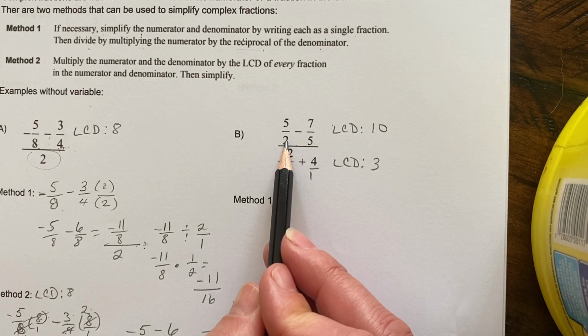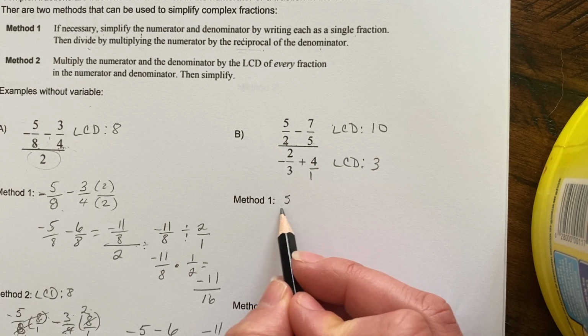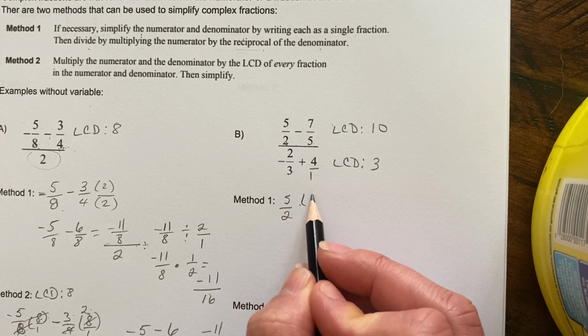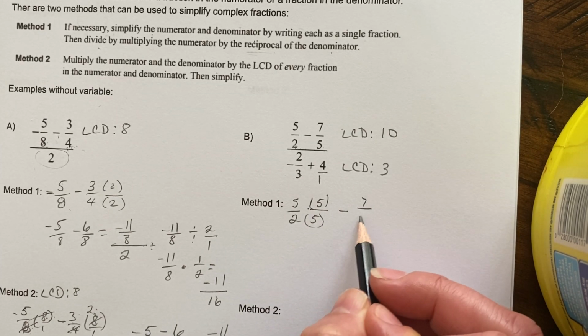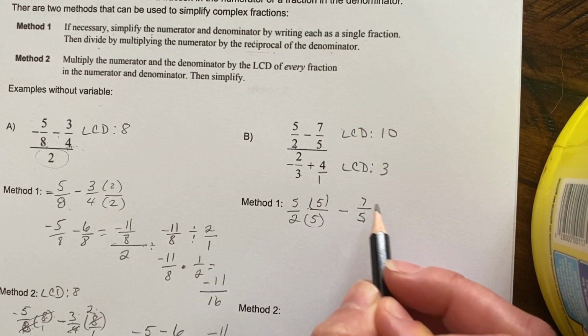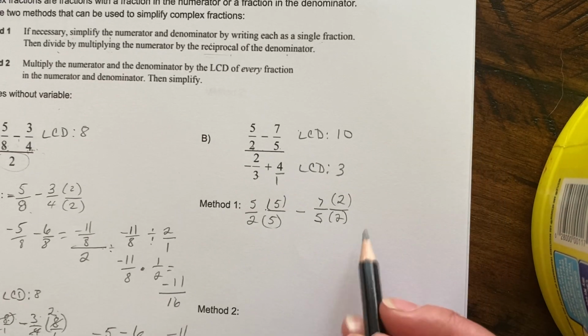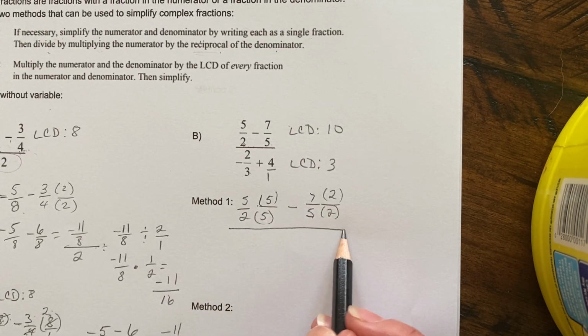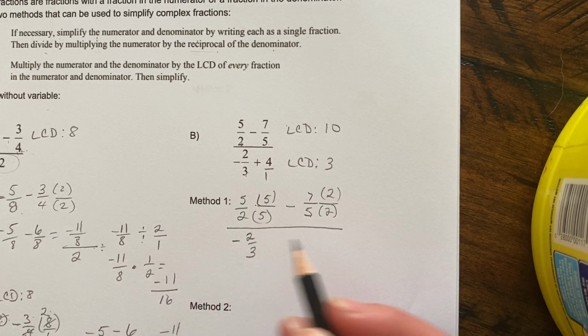So to make this into a 10, my 2 here, I want to multiply by 5, top and bottom to make them match. And to make this into a 10, I'm going to multiply by 2, top and bottom. Okay. And then in my denominator, this one I don't have to do anything to because it already has that.